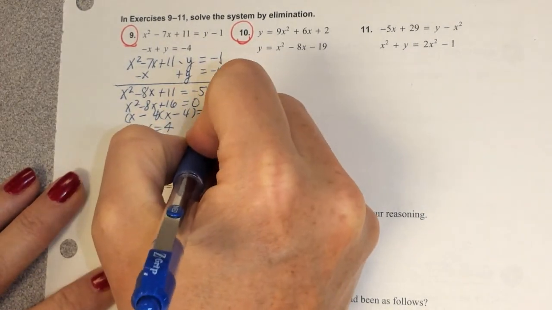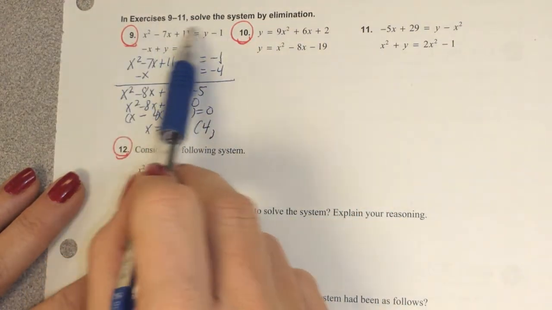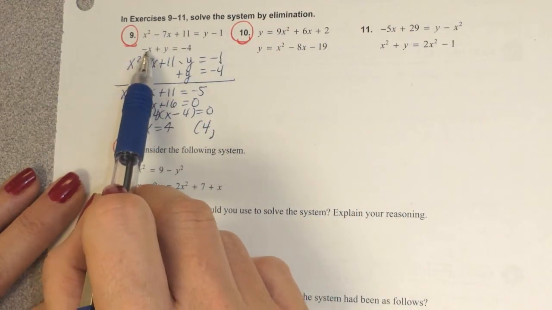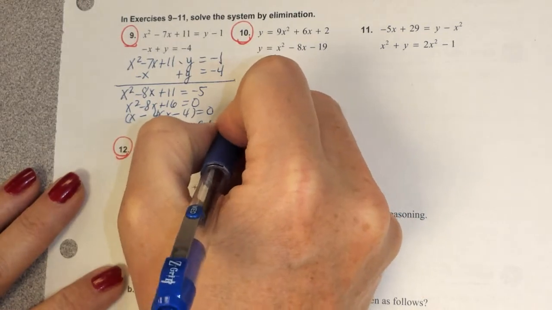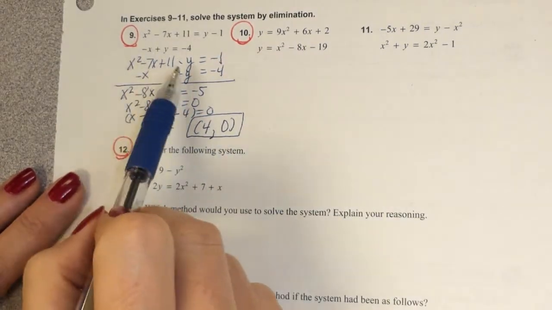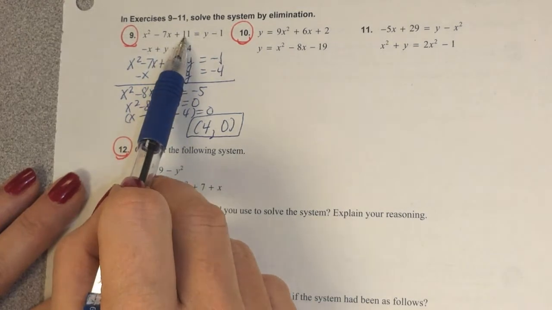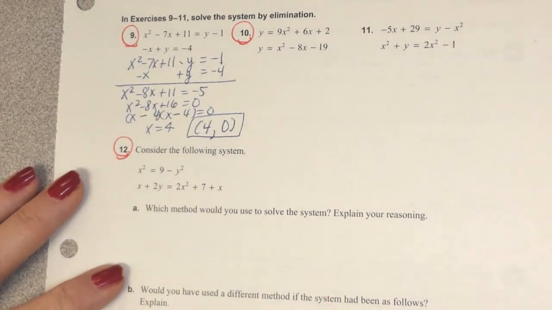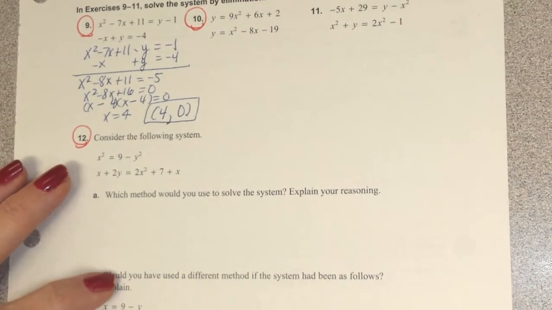We just know it's going to be at 4. Now if I plug 4 in anywhere I want for x, here would be the easiest. I have negative 4 plus what is negative 4? Well, that's going to be 0. So what that tells me is that this line and this parabola are only going to meet in one spot, and that one spot is 4, 0.